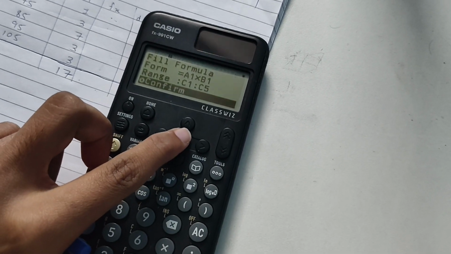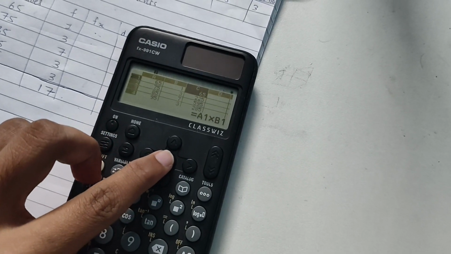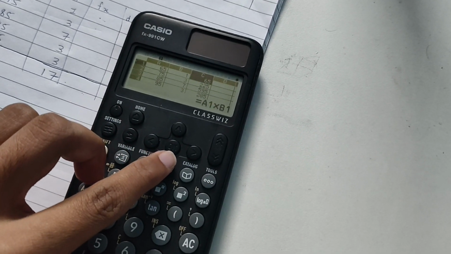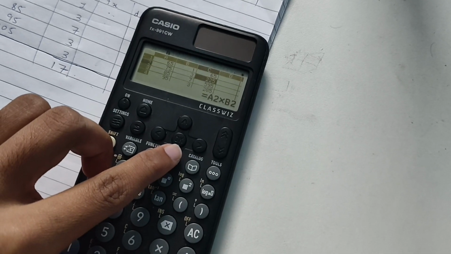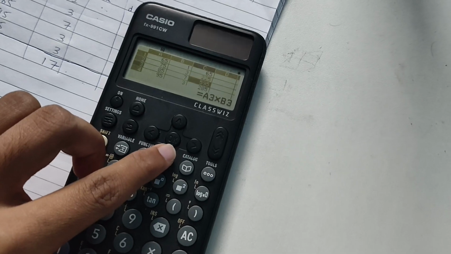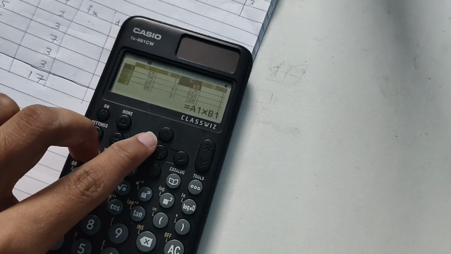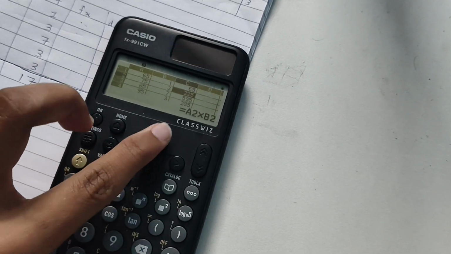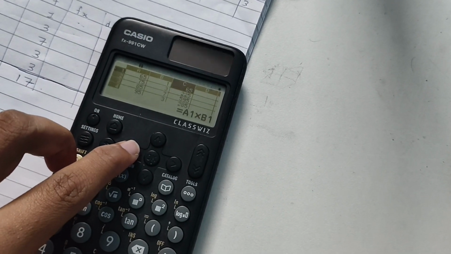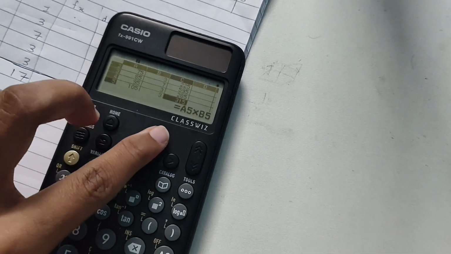So what this does is we can see that the value of C1 has a value of A1 into B1. And when we go down, the cell automatically has a value of A2 into B2 and so on. So the advantage of the formula is that it automatically applies it to all the other cells, even though I've written the formula just for A1 and B1, just because I've set the range from C1 to C5.